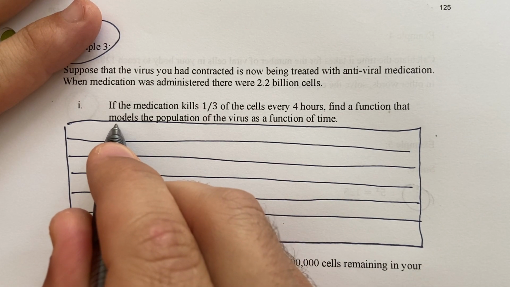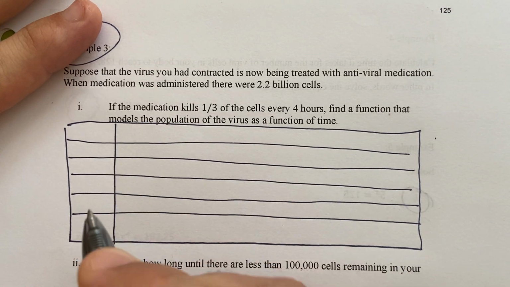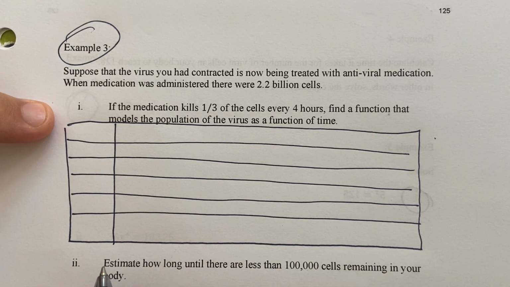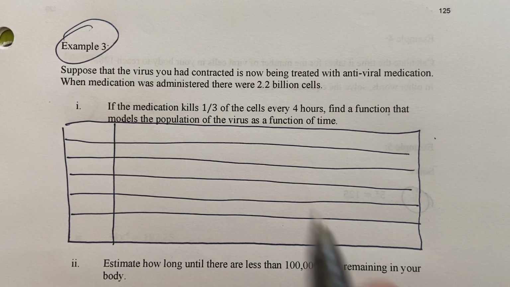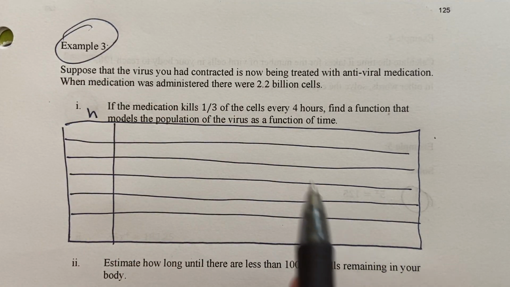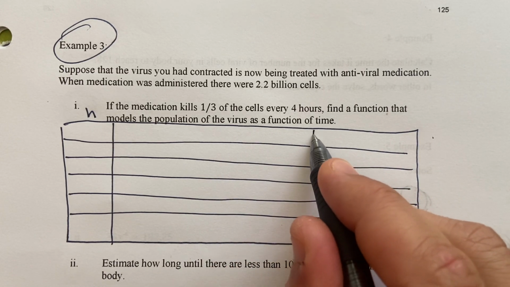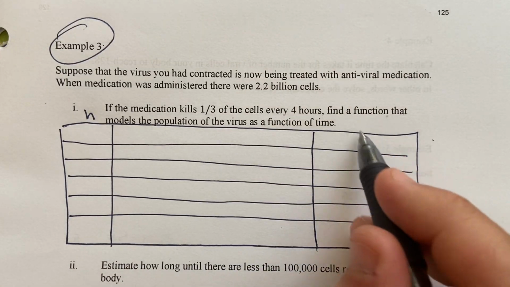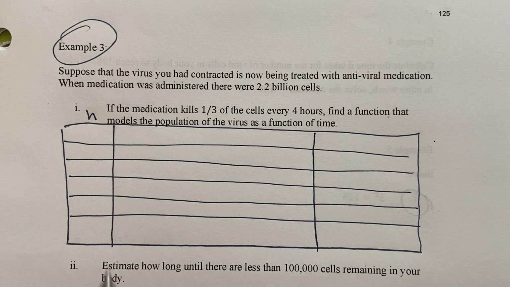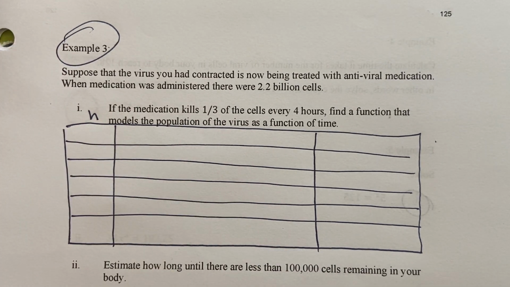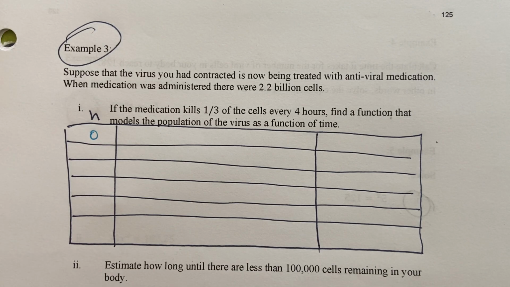So over here, this will be my time. So I'll call this hours again. Here I'll do some calculation, and then maybe over here I'll write the model that is suggested by that. So 0 hours.